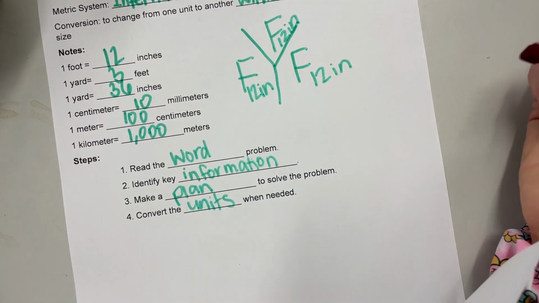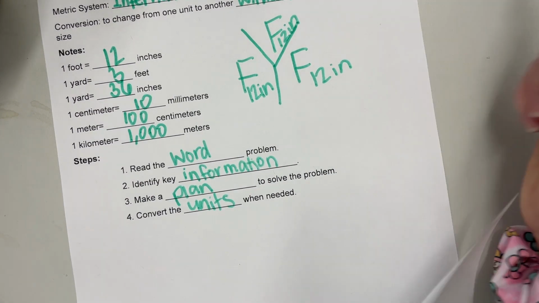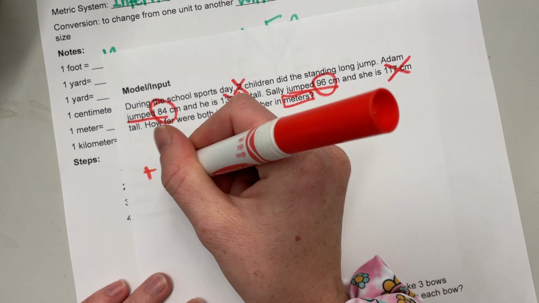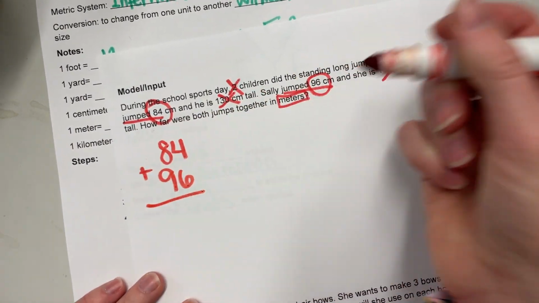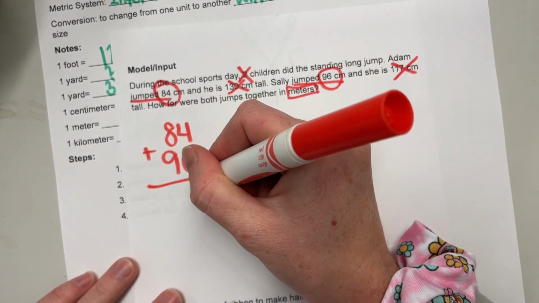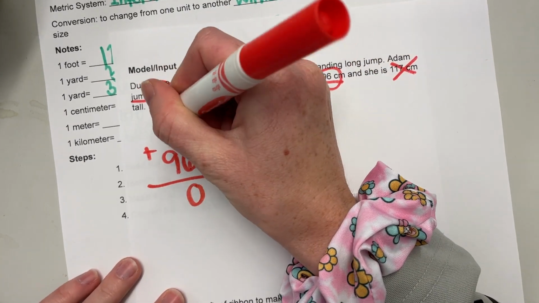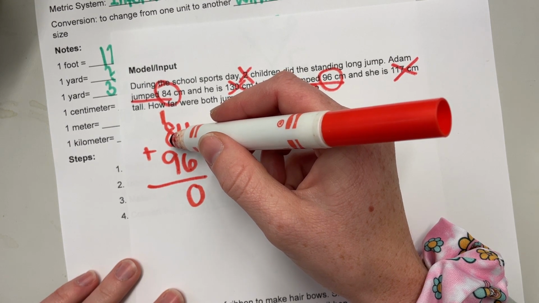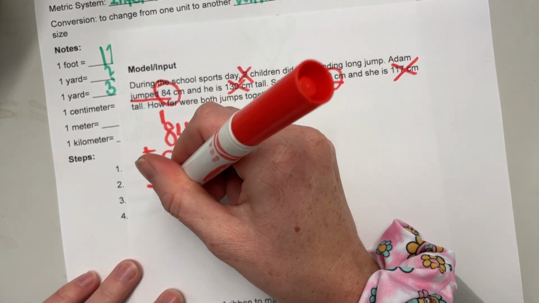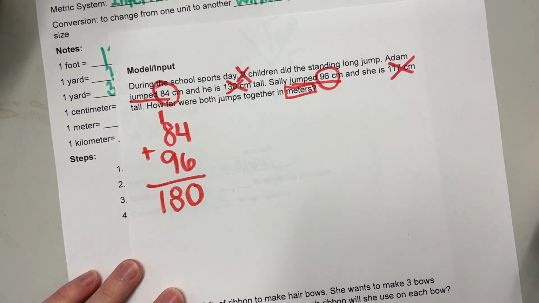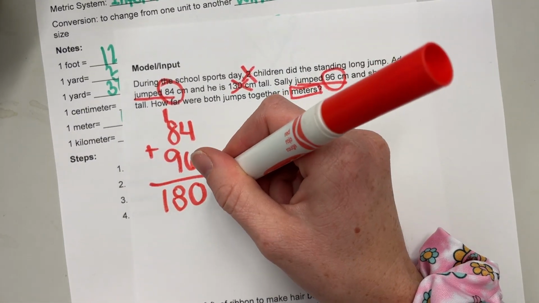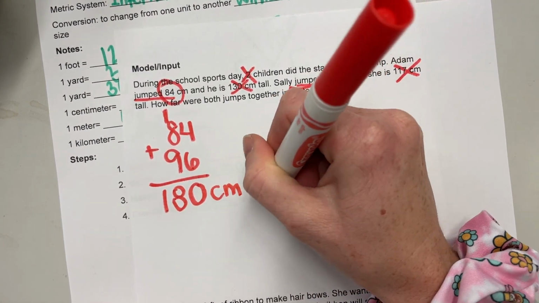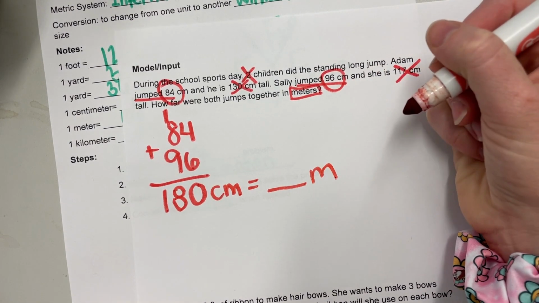Okay, so we made a plan. We're going to add it first. So I have 84 plus 96. 4 plus 6 is 10. So I have my 0 here. I carry my 1. 1 plus 8 is 9. 9 plus 9 is 18. Okay, so I have 180 centimeters equals how many meters?